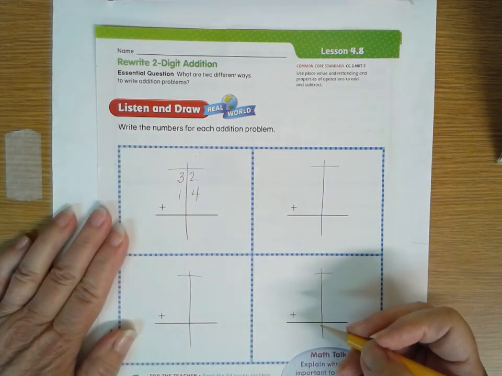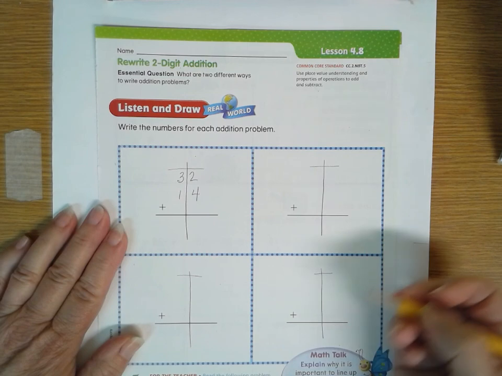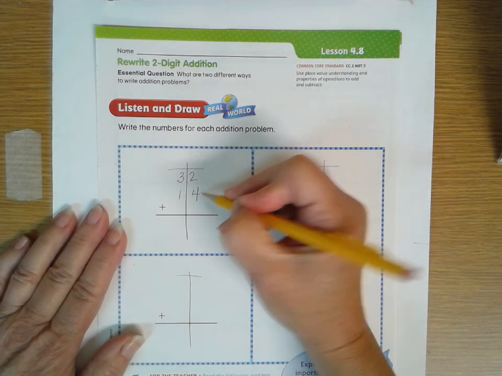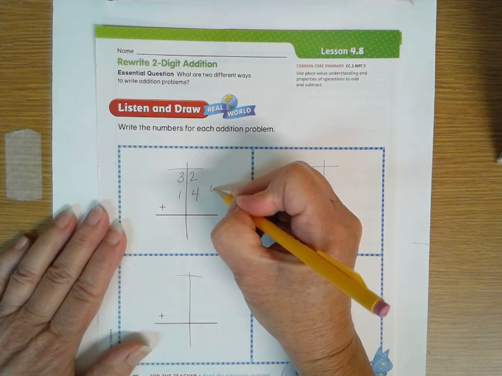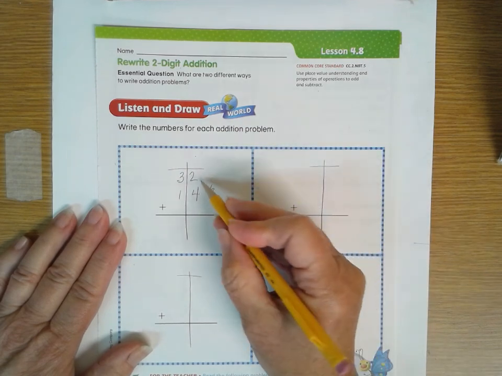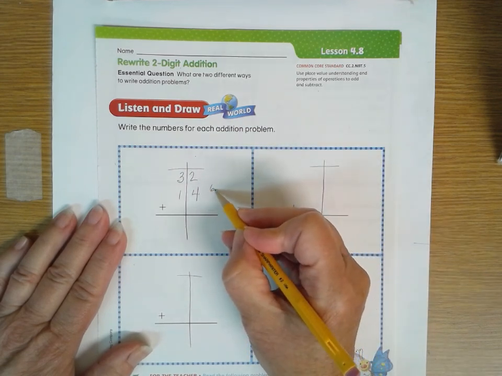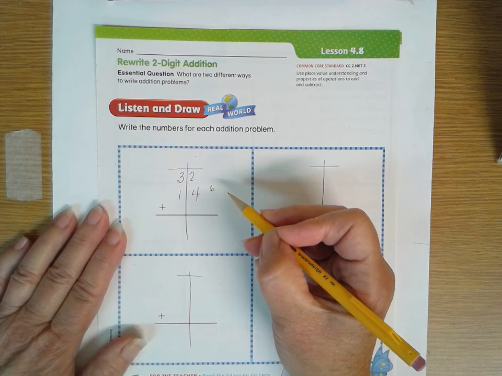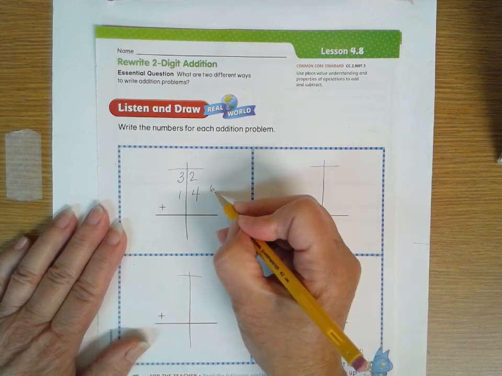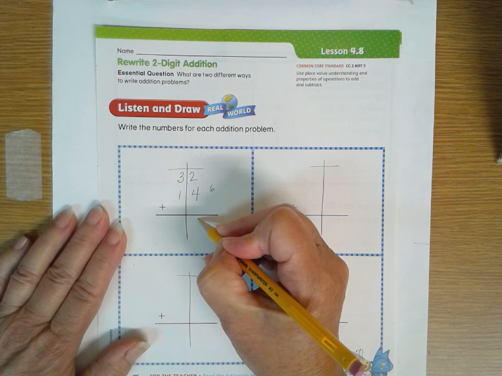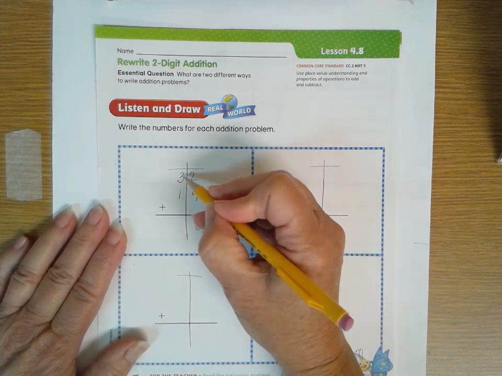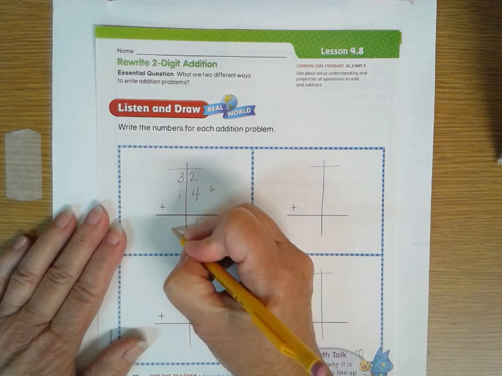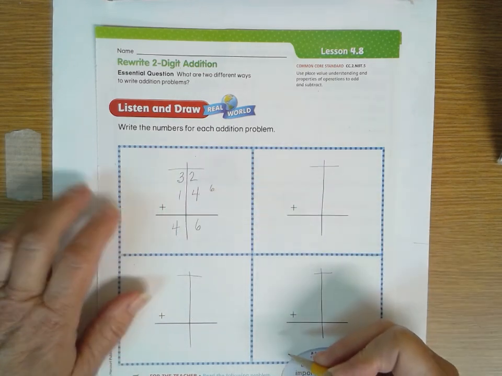So we go to the ones place first, and we have 2 plus 4. How much is 2 plus 4? 6. We're going to put that on the side so we can remember what we have. And then we did not get an answer that is 10 or more, so we can just put that in our ones place, a single digit, 6. So now we need to add our tens digit. 3 plus 1 is 4, and they drove 46 miles.